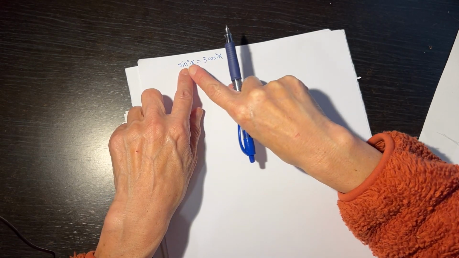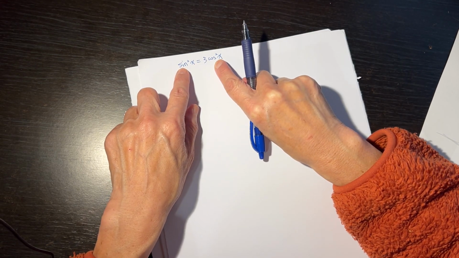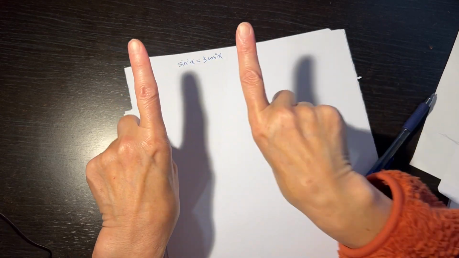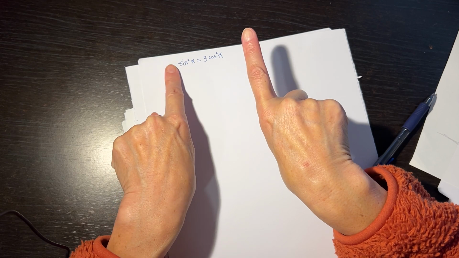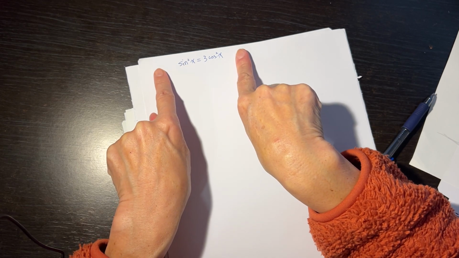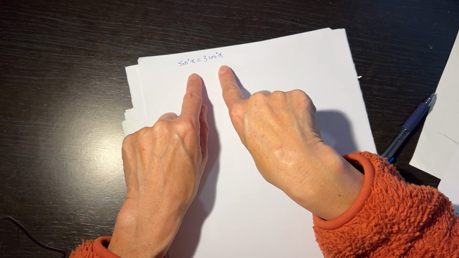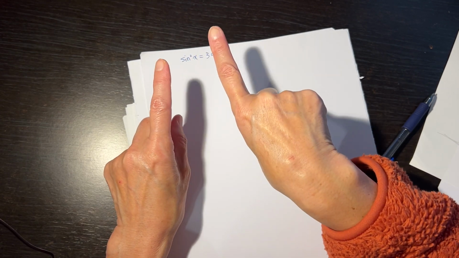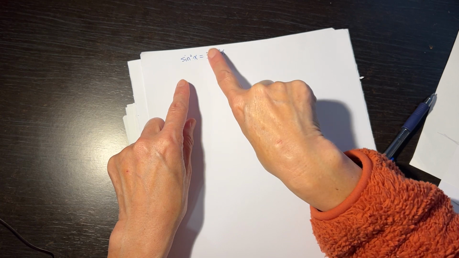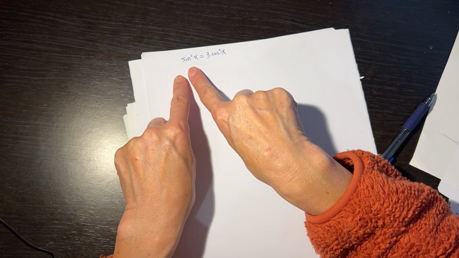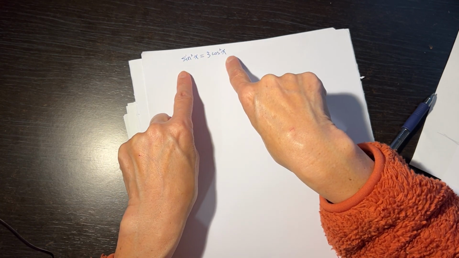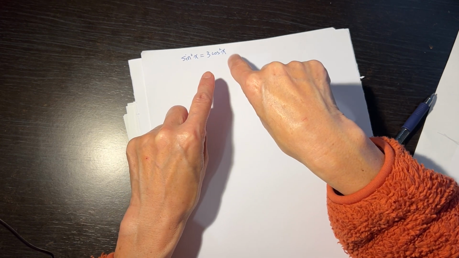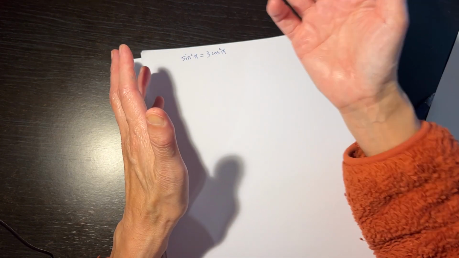So we see sine x, cosine x. There are two variables. One is sine x, one is cosine x. With one equation, we cannot solve a problem with two variables. So we need to reduce the variables. And we know sine x and cosine x, especially sine x squared and cosine x squared, they are related.